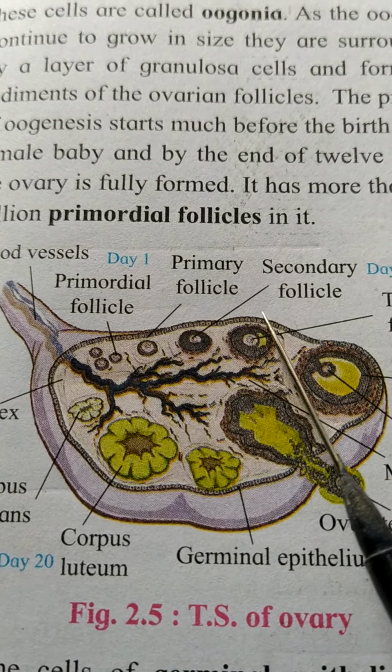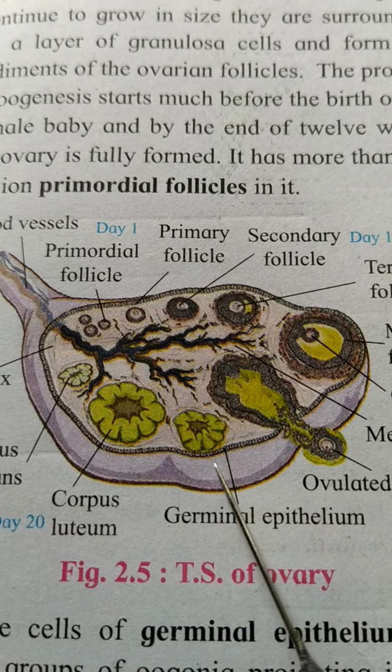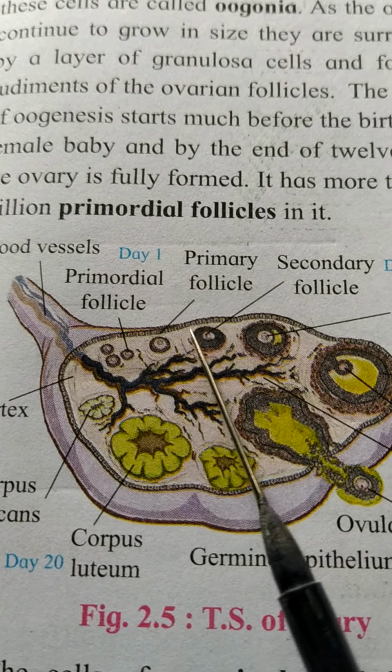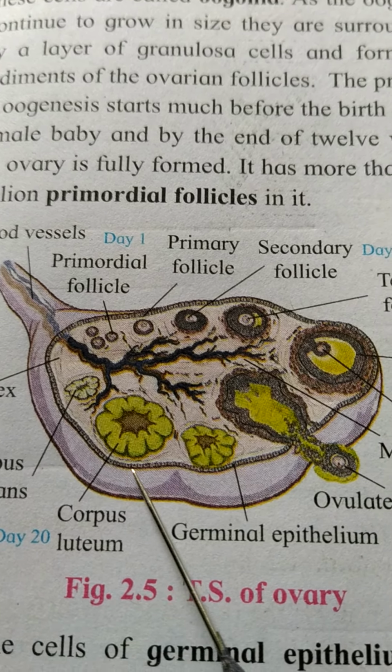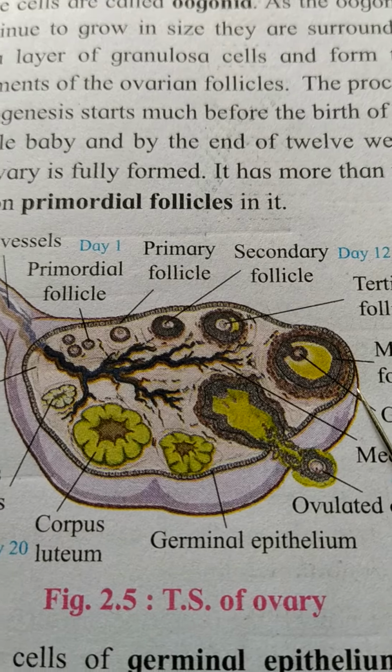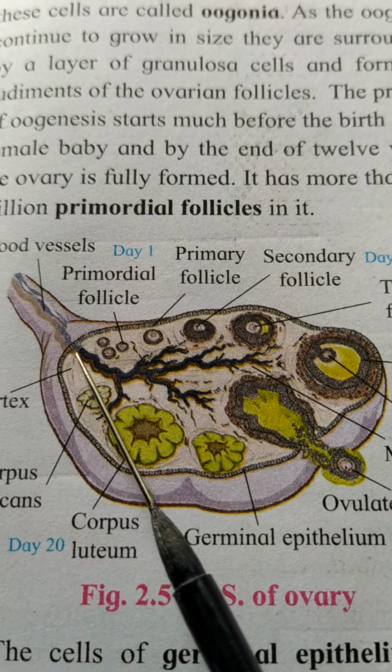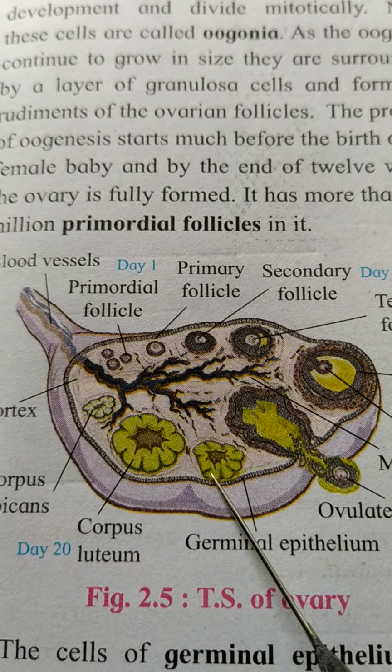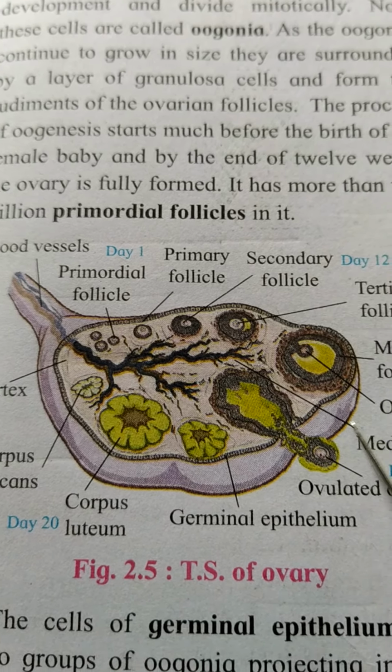This outermost lining, shown here in the cortex region, is internally lined by the germinal epithelium, the germ cells. These cells have the capacity to produce new cells called germinal cells, and the layer is called the germinal epithelium.